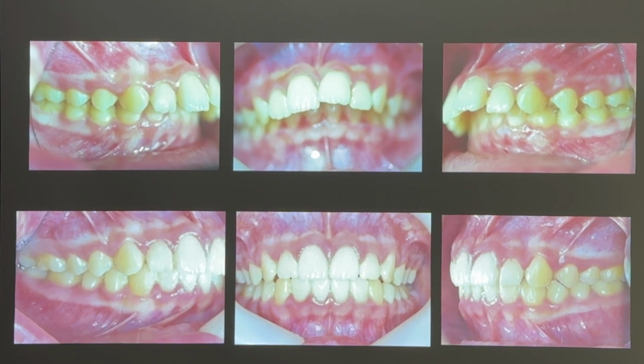Control the patient's brain. If a patient has lip sucking or lip biting, and sometimes heavy mouth breathing, we need to control the muscle function by functional appliance, and we need to control tooth movement by orthodontic appliance.